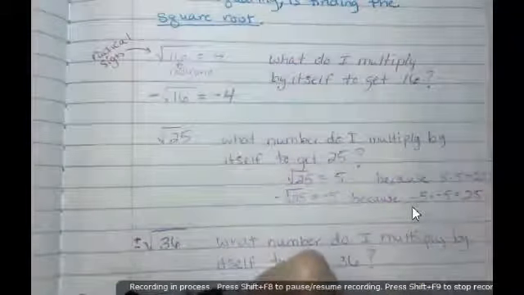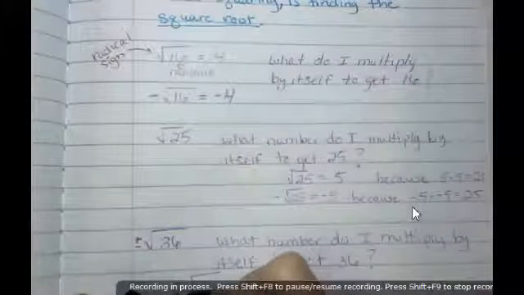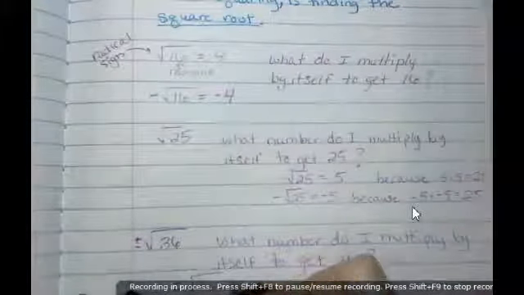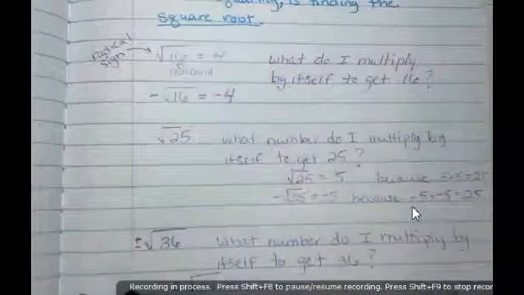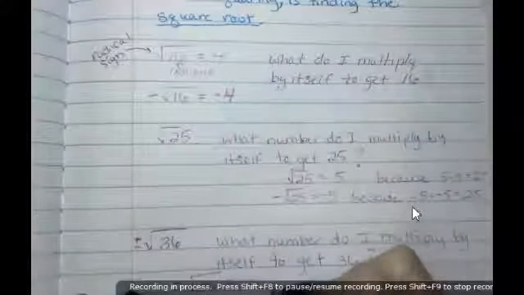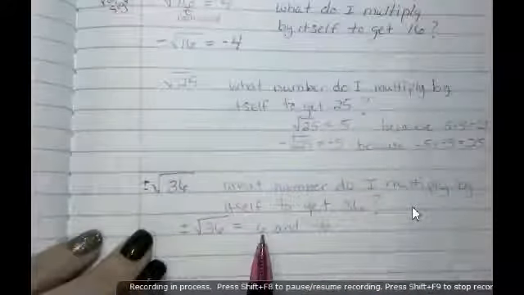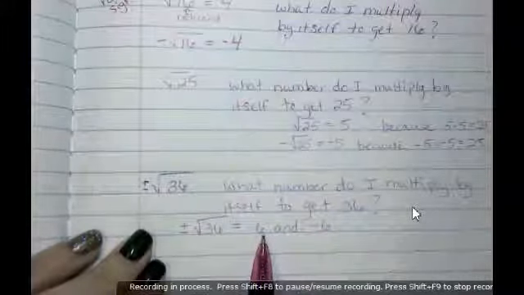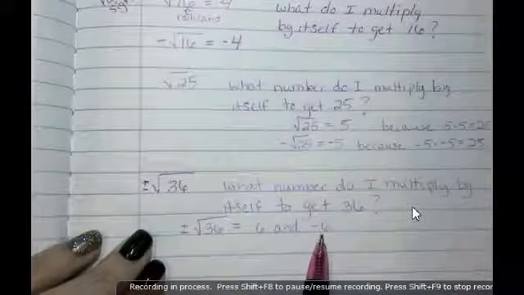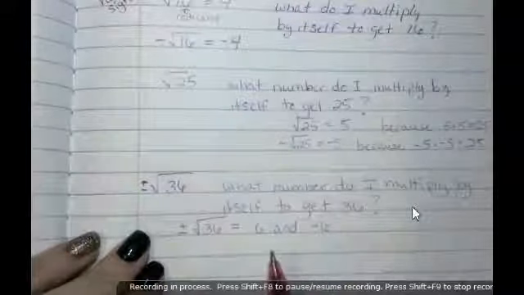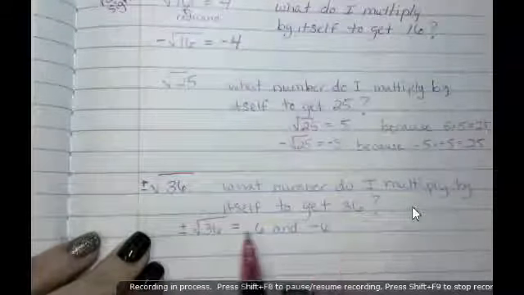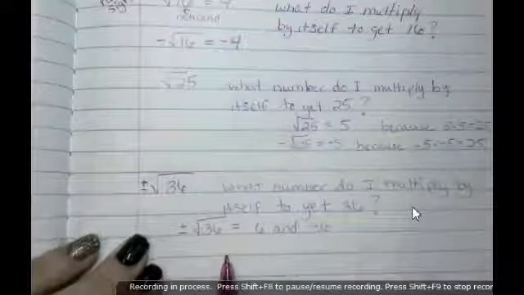And this time I want the positive and the negative. The positive and negative square root of 36 would be 6 and negative 6. Because 6 times 6 is 36, and negative 6 times negative 6 is 36. That's both the positive and the negative solution to this problem.